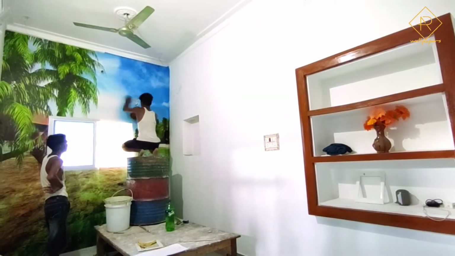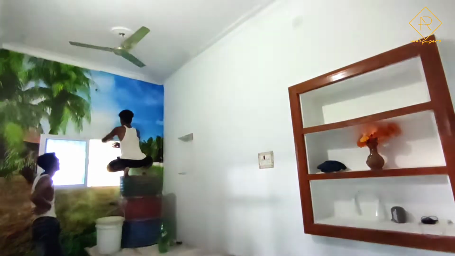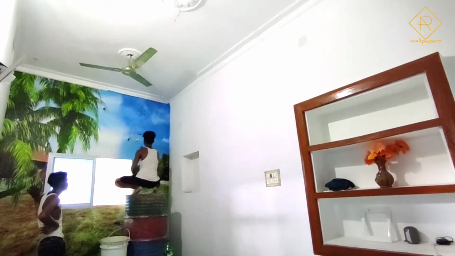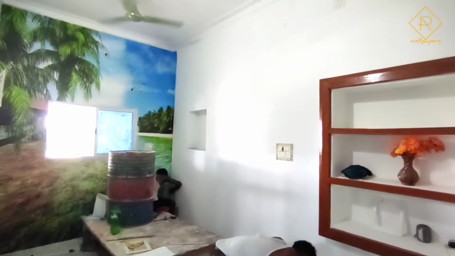Now we have to remove all the air with the help of a squeegee. Check for any air bubbles. So our first wall is almost complete. Now we will move to the other wall and then the ceiling.